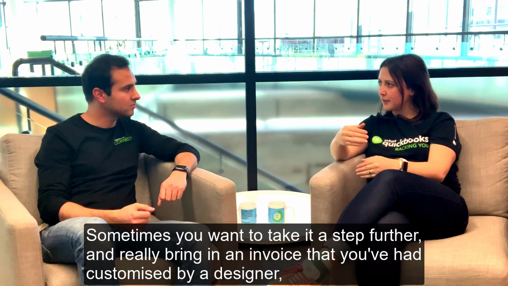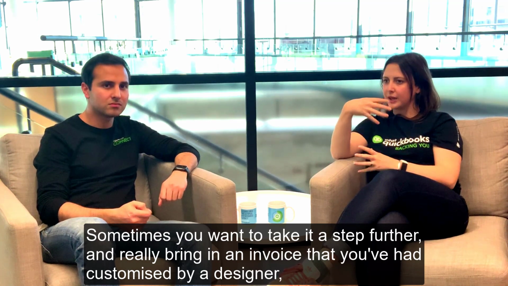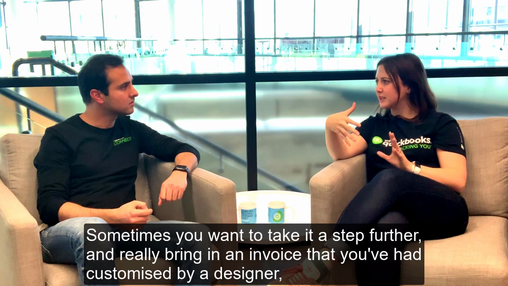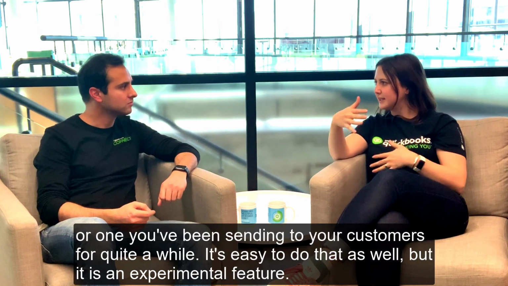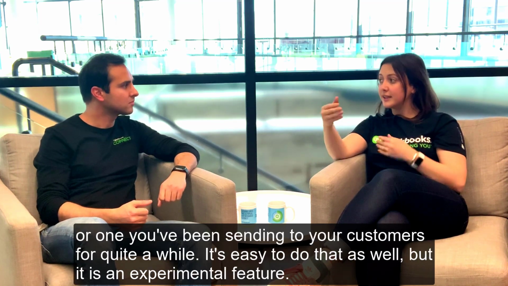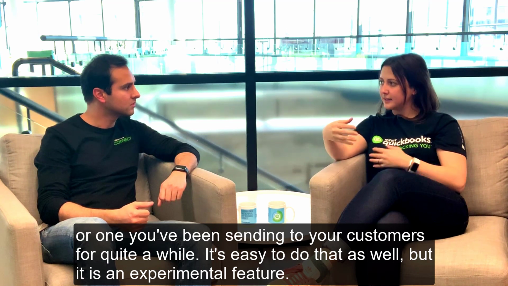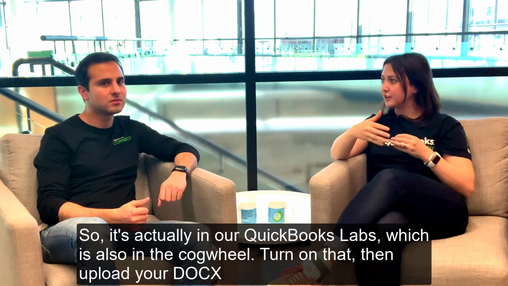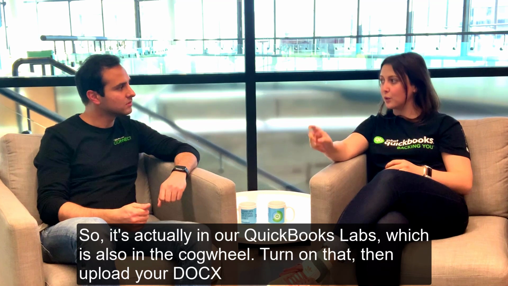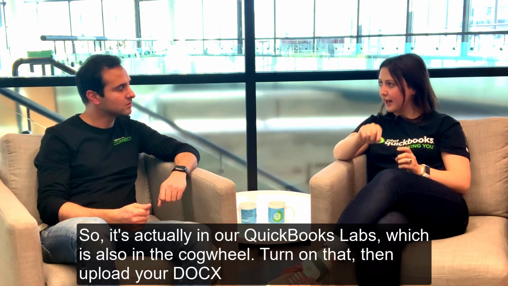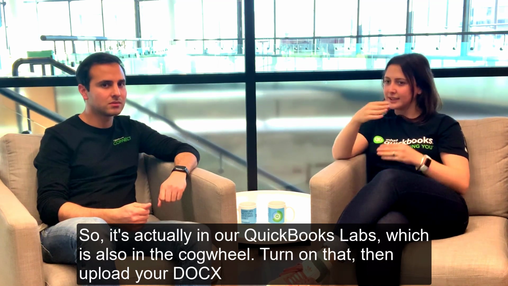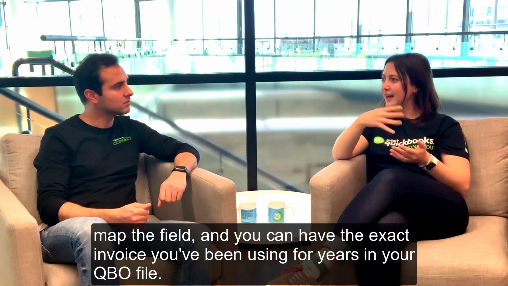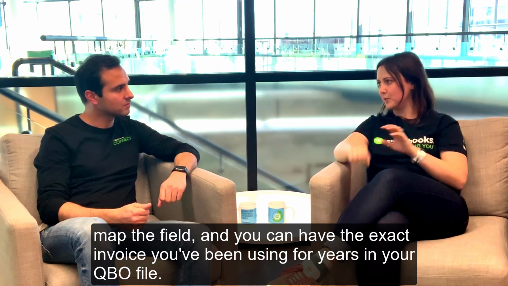Sometimes you want to take it a step further and really bring in an invoice that you've had customized by a designer, or one you've been sending to your customers for quite a while. It's easy to do that as well, but it is an experimental feature. So it's actually in our QuickBooks Labs, which is also in the cogwheel. You turn on that, then upload your docx, map the fields, and you can have the exact invoice you've been using for years in your QBO file.